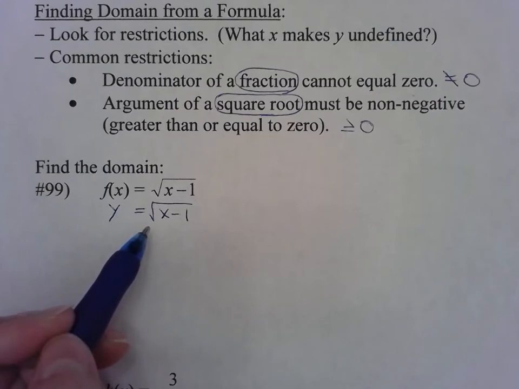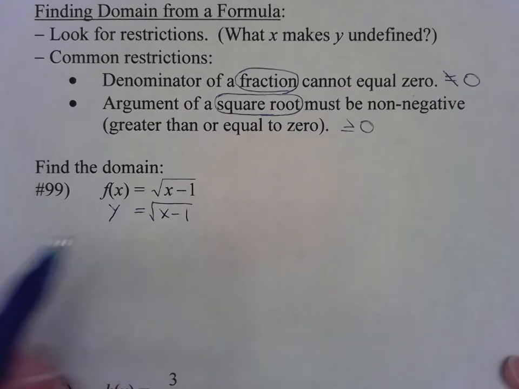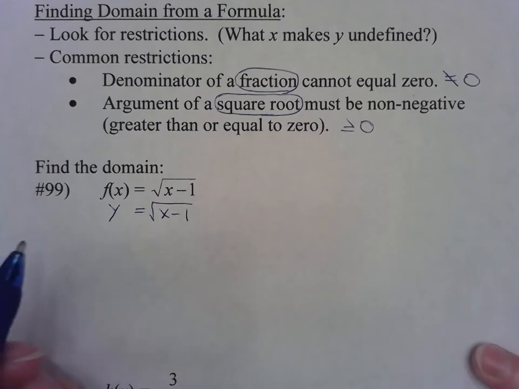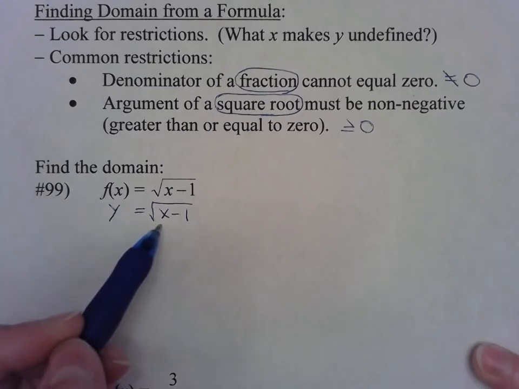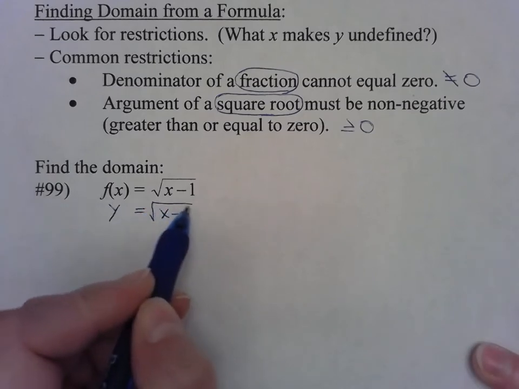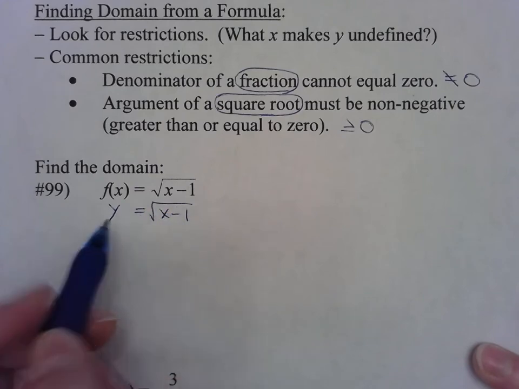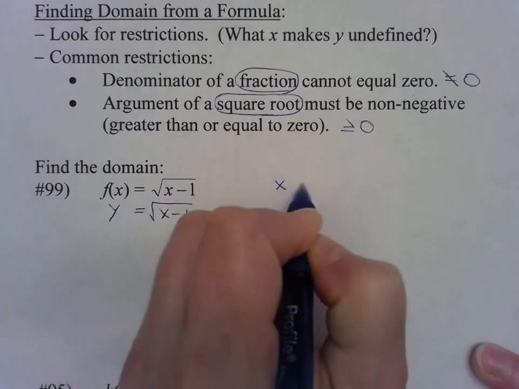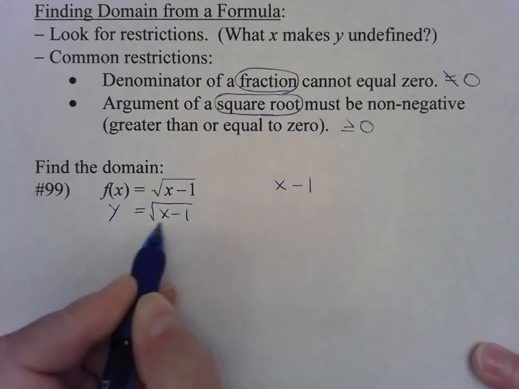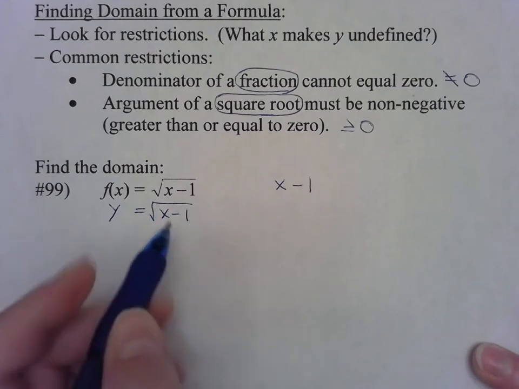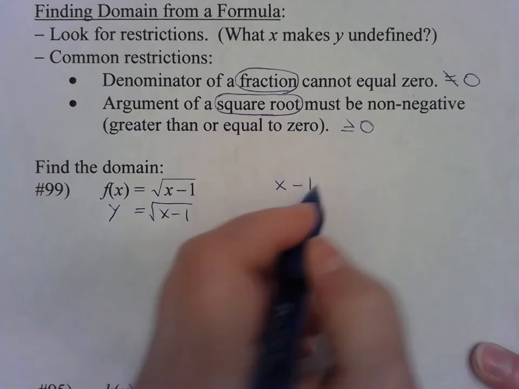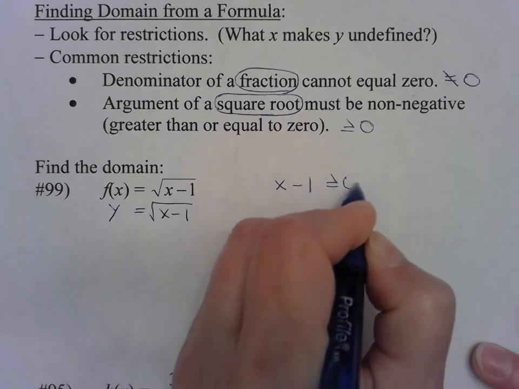And you could test to see, is it numbers that are bigger than that dividing line or smaller? You could probably think through it in your head. One way to work it out on paper is to just take the argument. I'm not changing the function, I'm just looking specifically at the argument, the thing inside the square root. I want to make sure that it's positive, greater than or equal to 0.